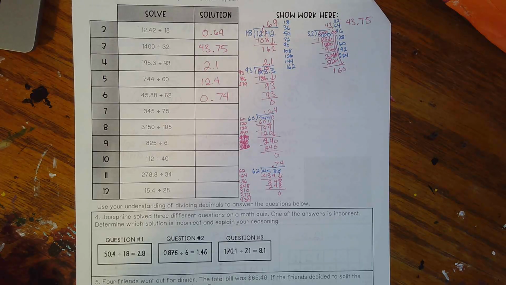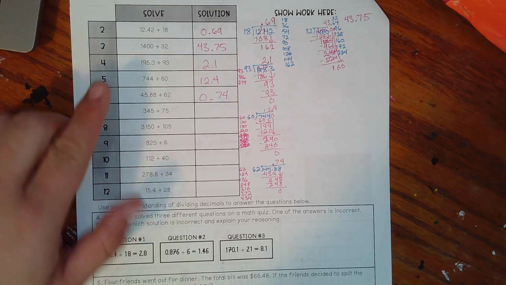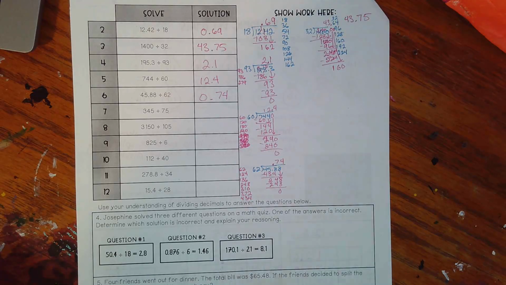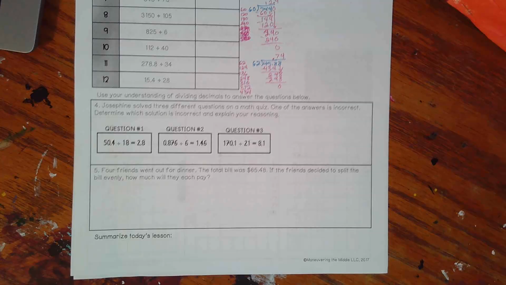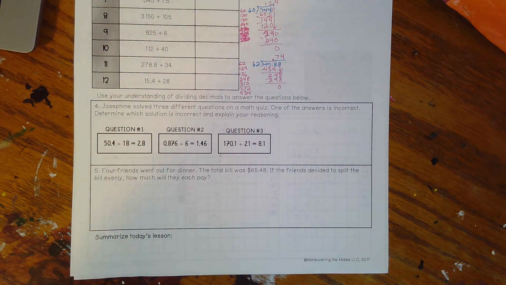Whew. Well, I think I'm gonna stop here as far as these are concerned. As you can see, this is the work you'd have to do, but I do want to talk about question 4 and question 5, because they're going to be considered more higher level thinking questions. Okay, so let's talk about 4. It says Josephine solved 3 different questions on a math quiz, and one of the answers is incorrect. Determine which solution is incorrect and explain your reasoning.